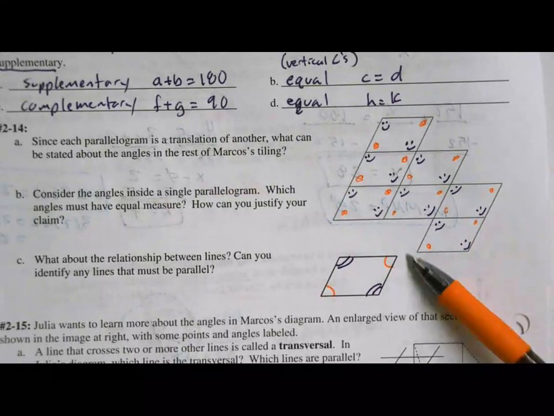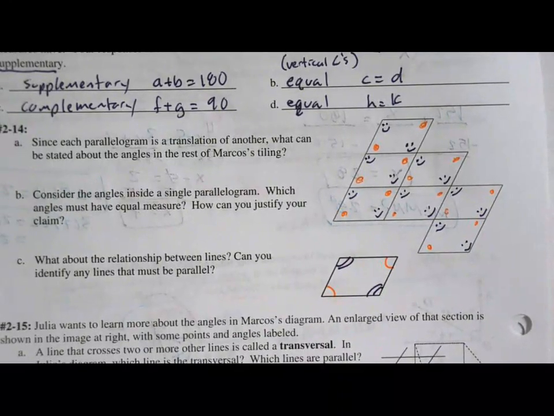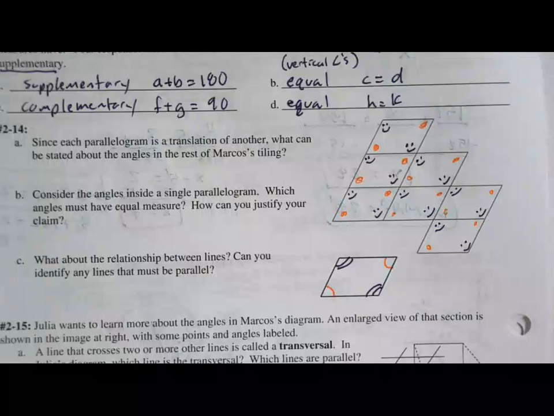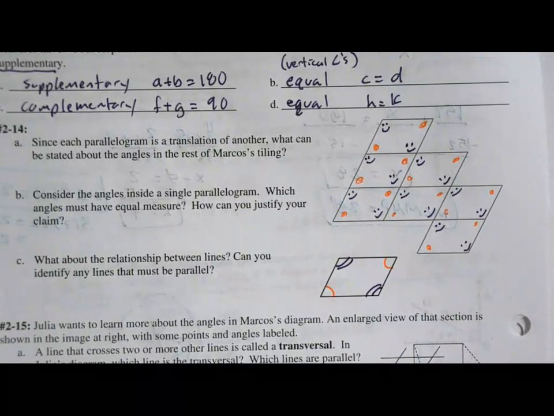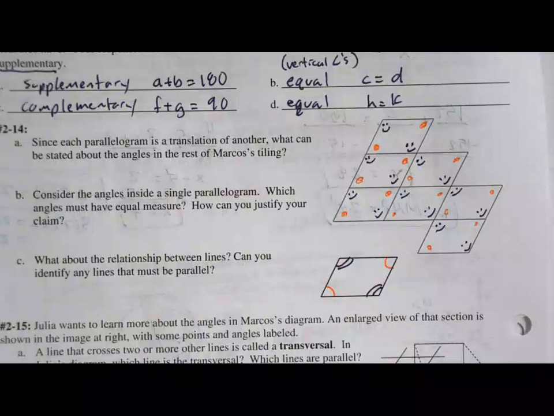What else? What have we done with parallelograms? We've talked about things like, well, I'll give you a hint. Tell me something about the symmetry of a parallelogram. What type of symmetry does a parallelogram have? We've learned 3 different types of symmetry, but really only 2 that are useful to us. Does it have reflection symmetry? It seems like it should, but it doesn't. We've tried reflecting and it doesn't. Does it have rotational symmetry?